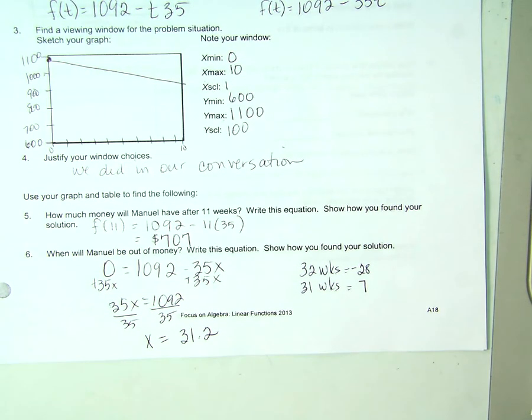So how do we answer this question? Once he gets to 31 weeks, can he spend $35 more? No, he cannot, can he?